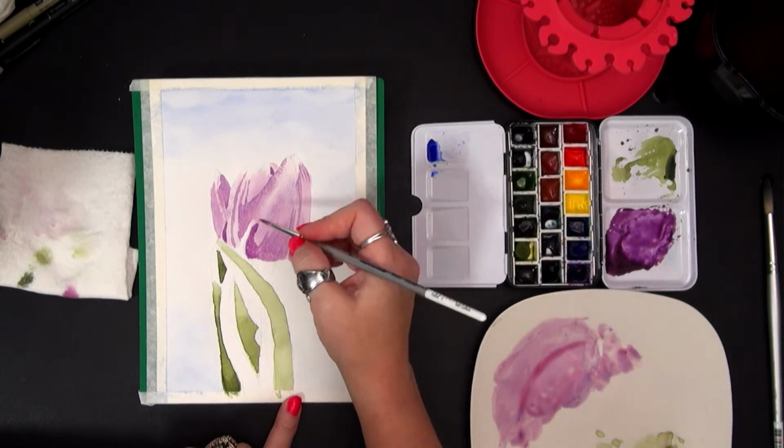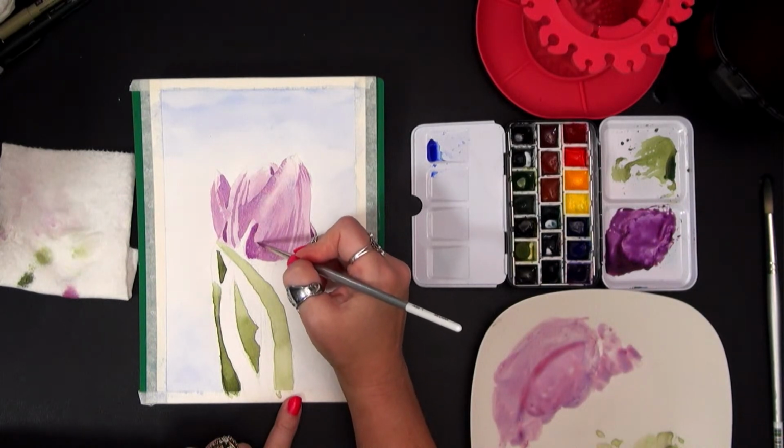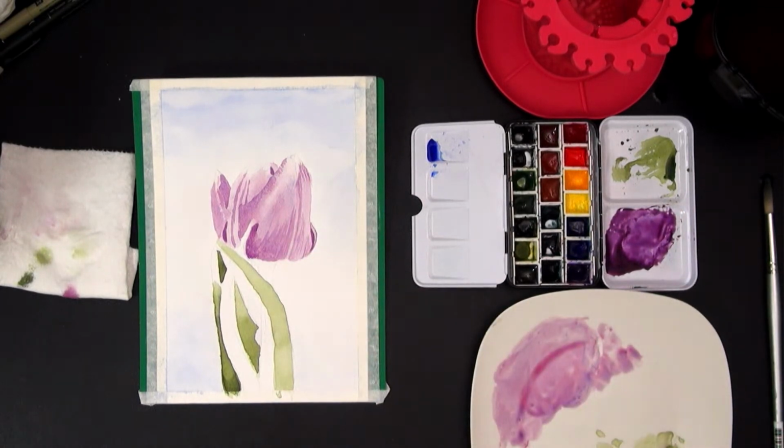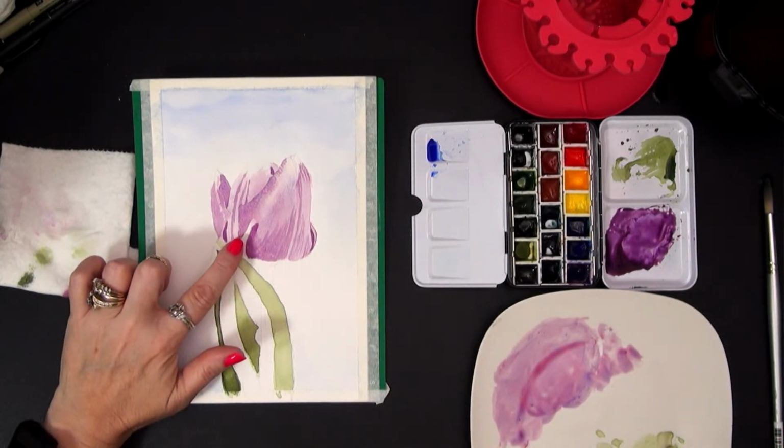I'm just kind of softening this edge just a little bit. There we go. This will have to darken up as well.